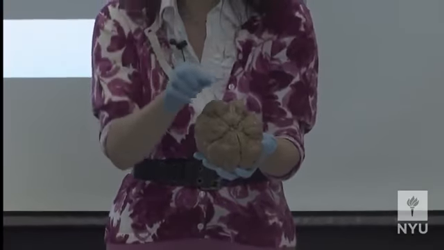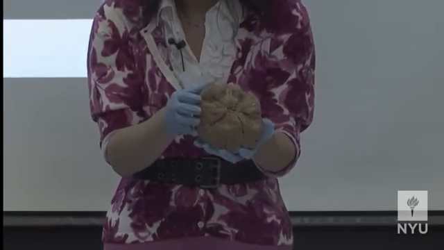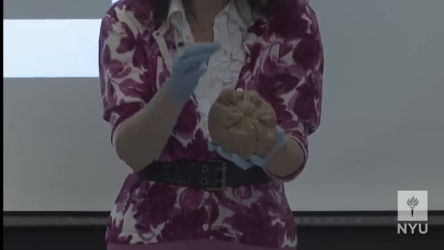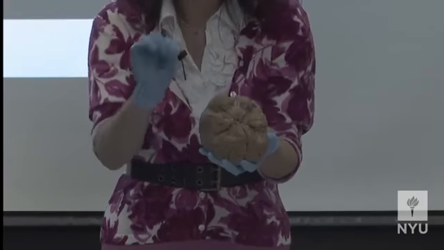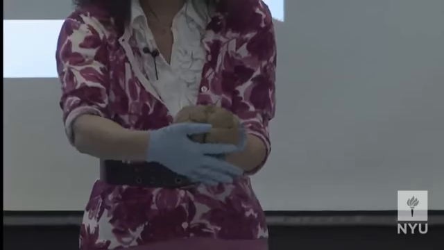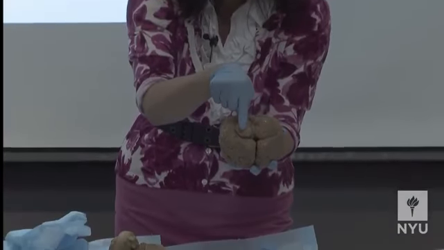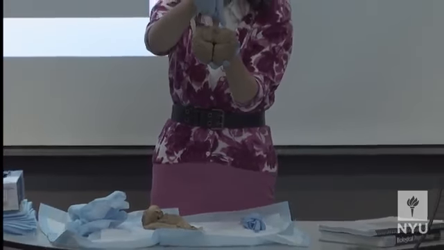Motor functions, excellent. Fine motor functions. So being able to learn fine motor functions, things like writing, things like sewing, are dependent on the cerebellum. Take a look here. What's the difference here? Yeah, so there's a huge difference in this brain.